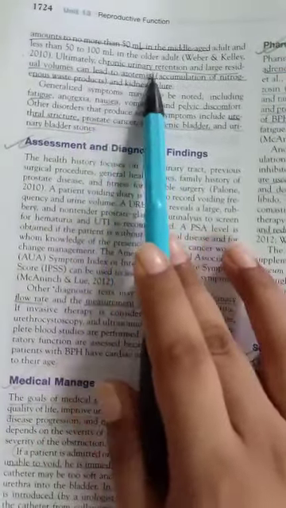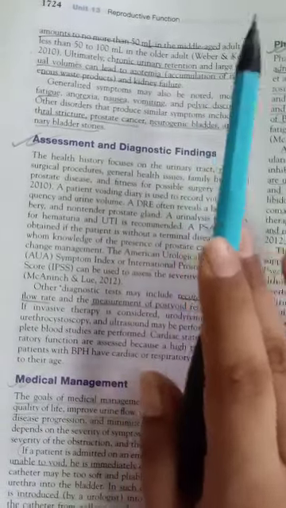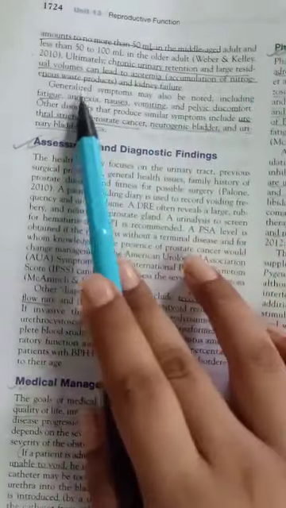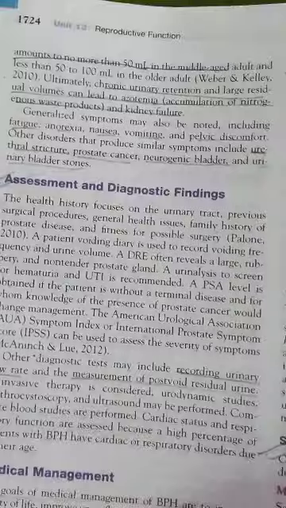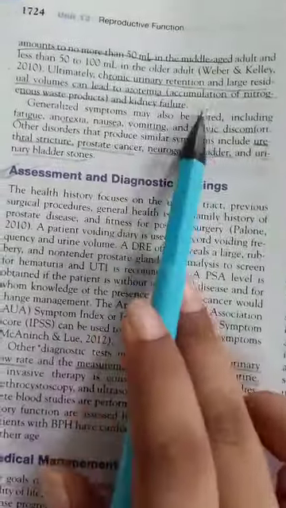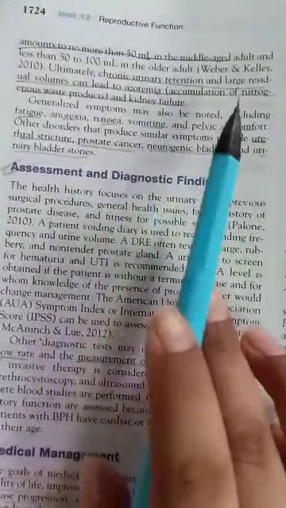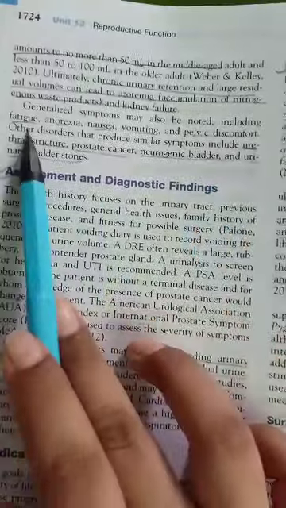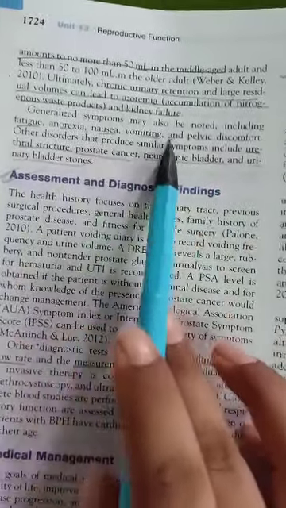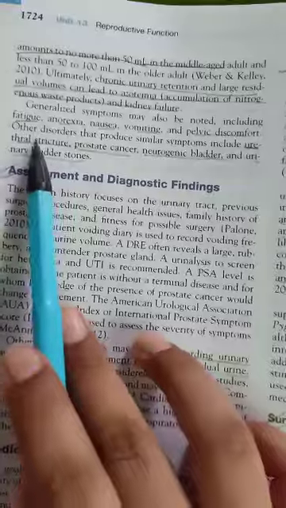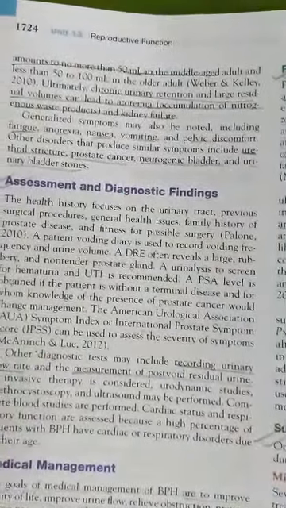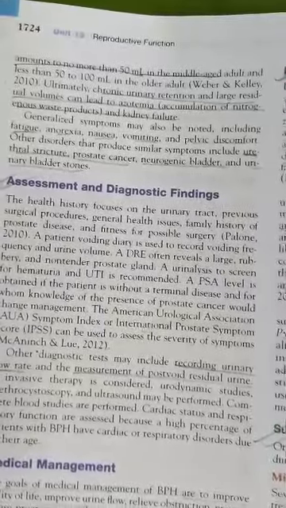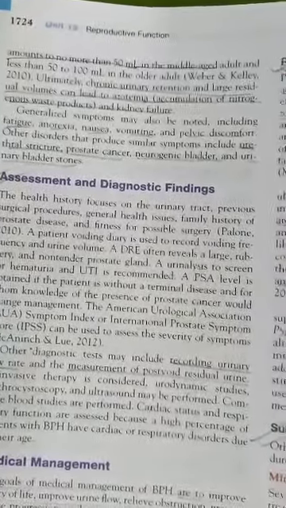So when there is chronic urinary retention, like there is a large residual volume of urine, then it can lead to azotemia. Okay, azotemia means accumulation of nitrogenous waste and kidney failure. So generalized symptoms may be noted, including fatigue, anorexia, nausea, vomiting, and pelvic discomfort. Other disorders that produce similar symptoms include urethral stricture, prostate cancer, neurogenic bladder, and urinary bladder stones.